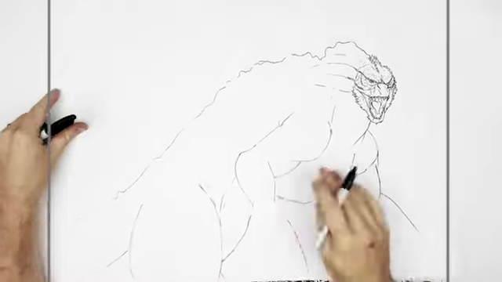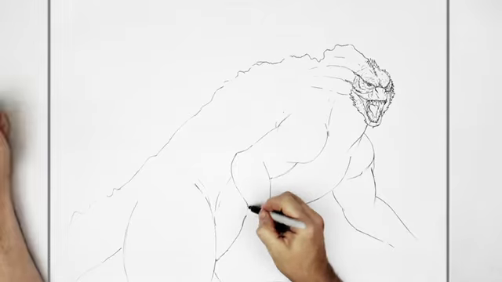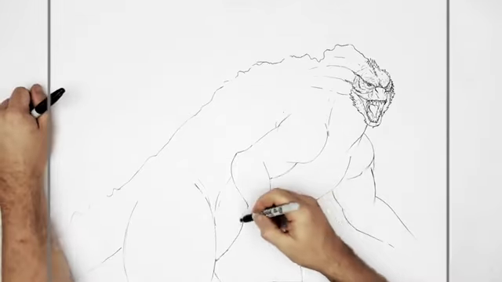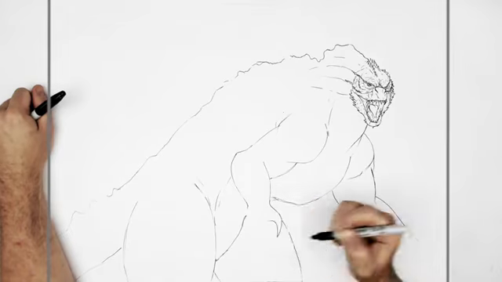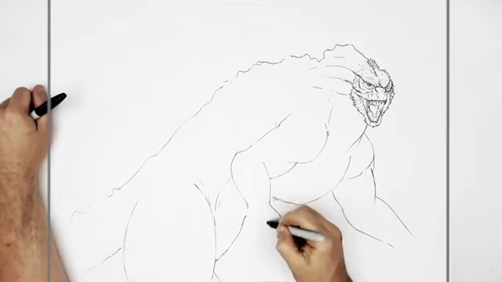So fingers, we'll just get them in. Page is moving, sorry. Let's see, so he's got four. So we'll just go down to a spike, around like that. Next one.